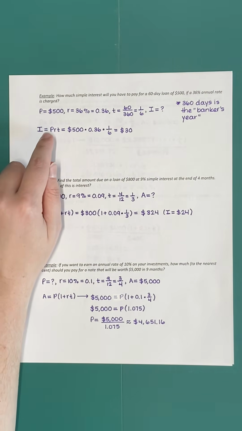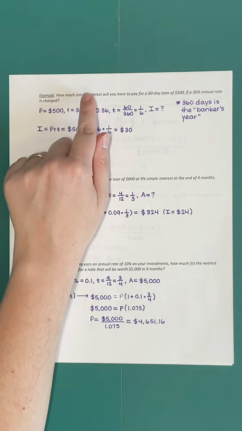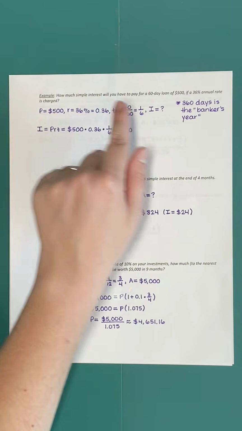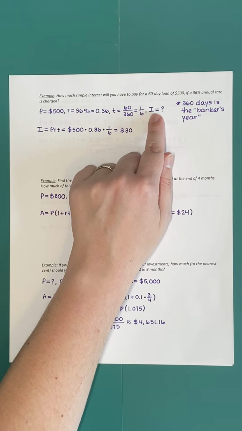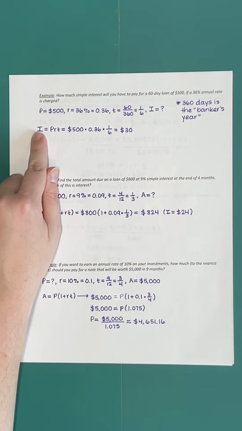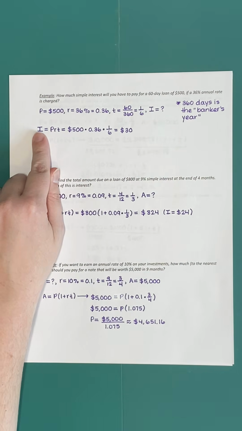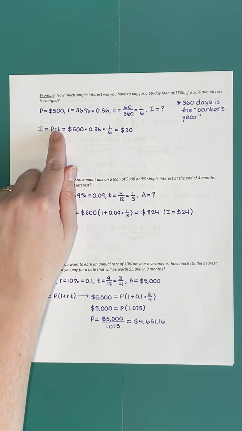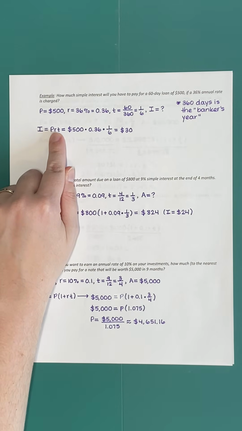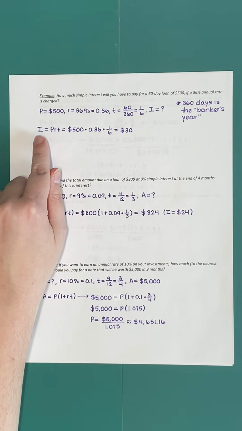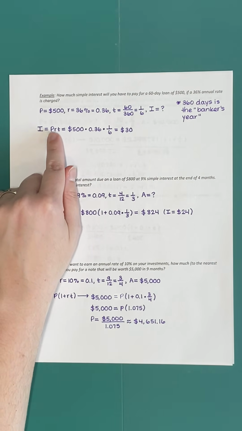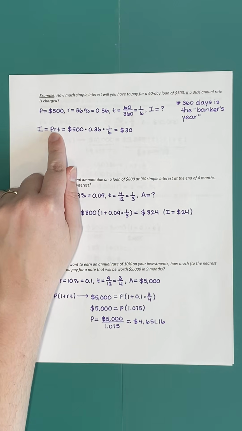This is going to be what I'm attempting to evaluate. So I'm solving for simple interest. In other words, I is going to be my variable. So I'm solving for I. I is already isolated. So what that means is all we have to do is plug in the values for P, R, and T and simplify what we get from that. And then that's going to give us the resulting value for I. Now what we need to determine is what are the values going to be for these particular variables.